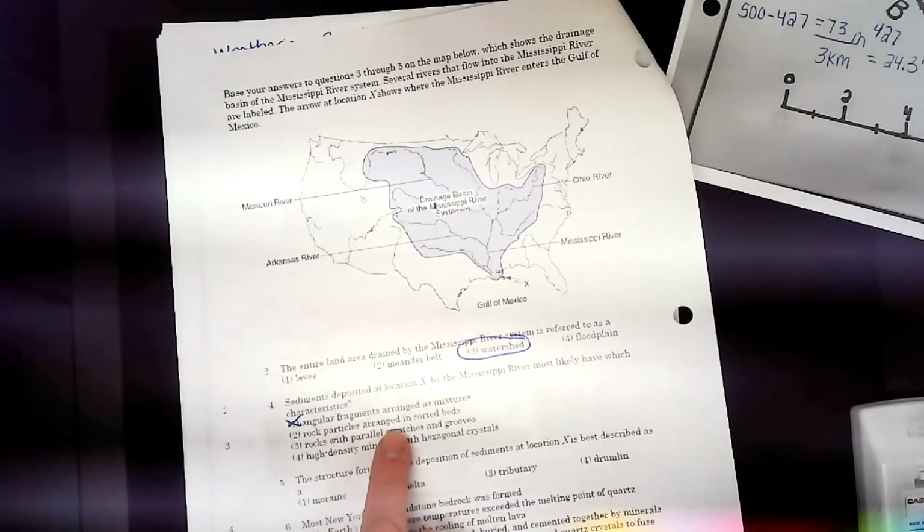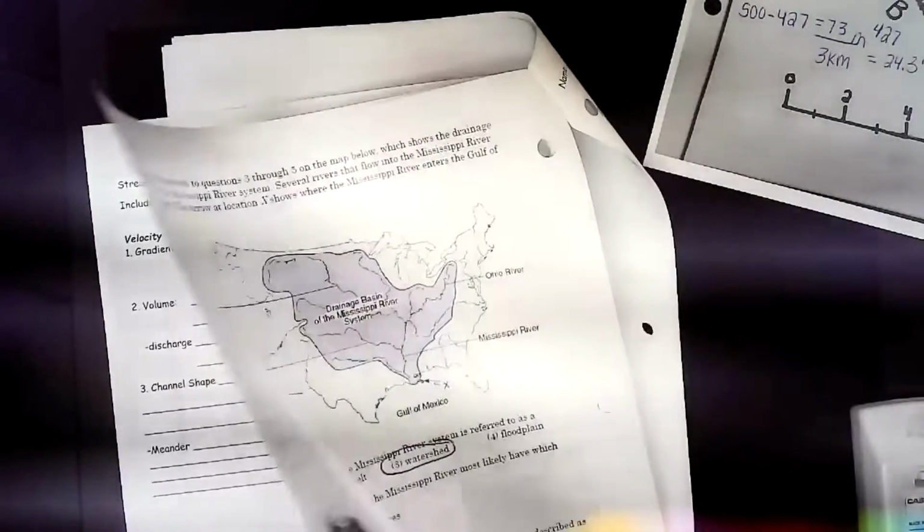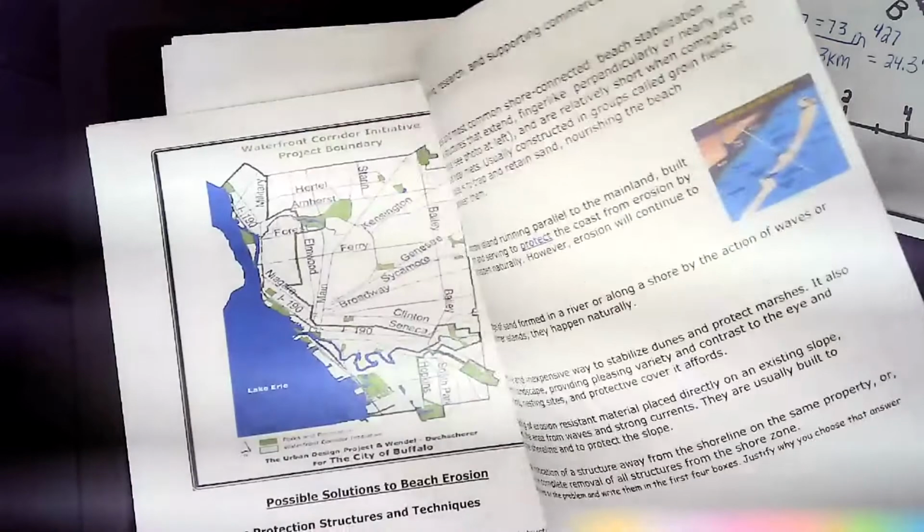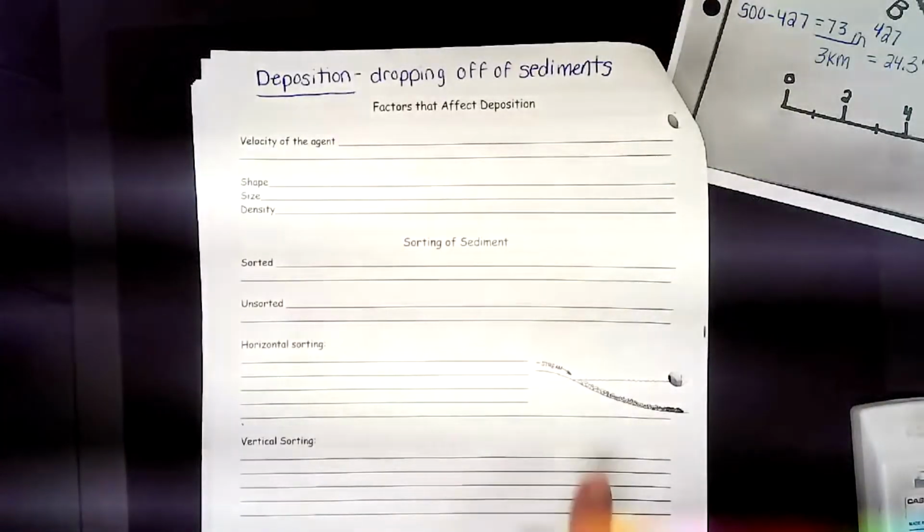Are they going to be rock particles that are arranged in sorted beds? Do rivers sort the sediments when they enter a lake? Ooh, do they or don't they? No? Rivers just dump them off? Water slides just dump people off? Doesn't matter their size, shape, or density? No? Yeah, but remember, this is page 14.